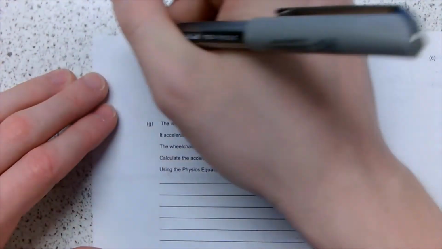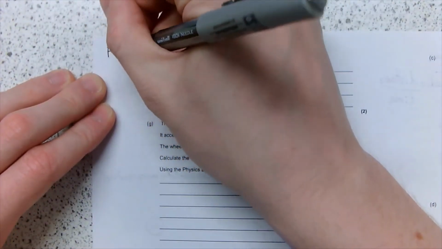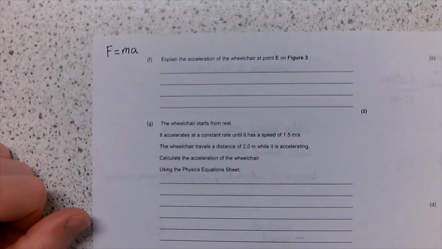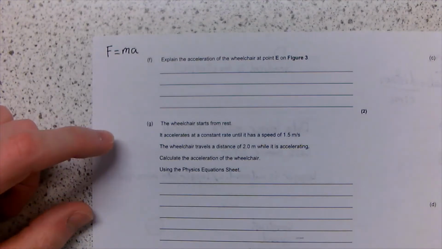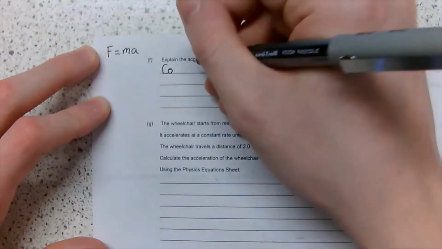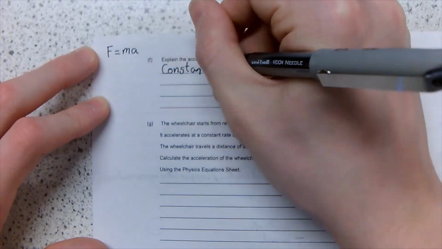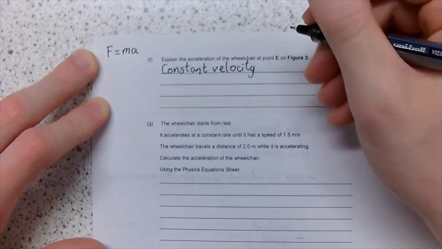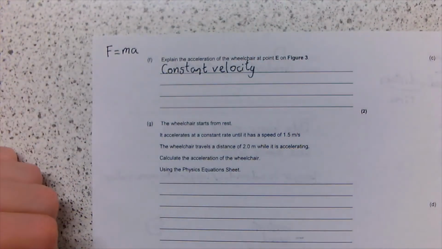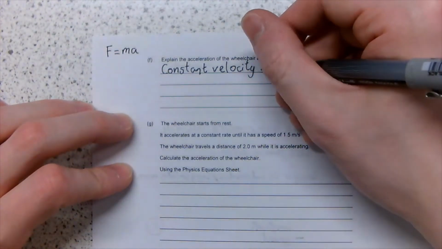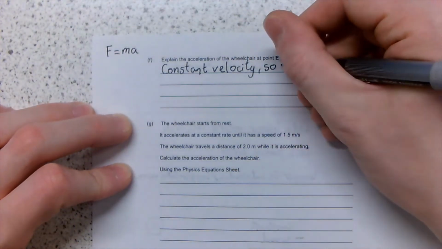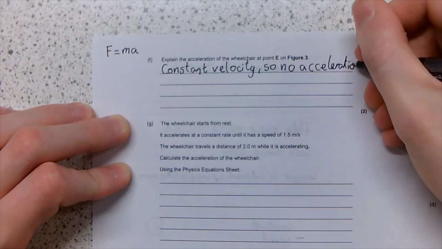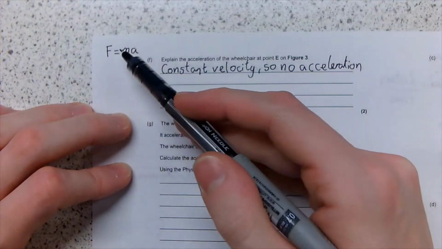So explain the acceleration. We're essentially linking this in with F equals ma, which is the equation that we use to represent Newton's second law. So explain the acceleration of the wheelchair at point E. We've got a constant speed, as we've just seen. I'm going to say velocity actually, because that's what it says on the graph. So constant velocity. And if we've got a constant velocity, we can't have any acceleration. Acceleration is when my velocity is changing. But if I've got a constant velocity, that means I have no acceleration. If I've got no acceleration, that means there's no force.